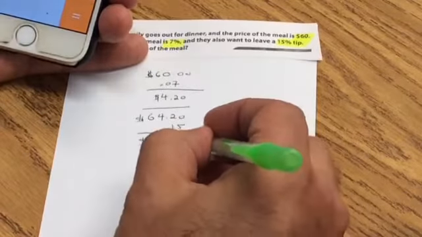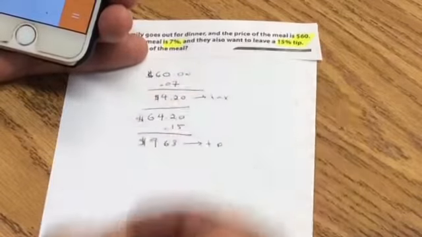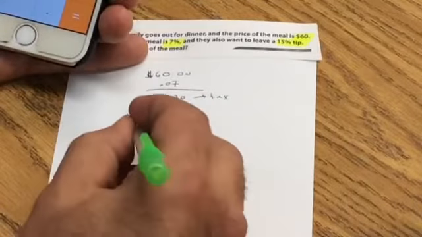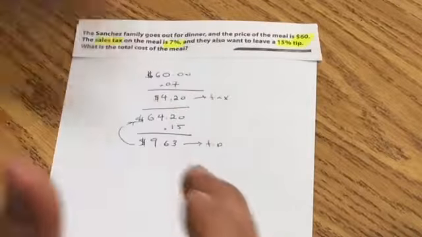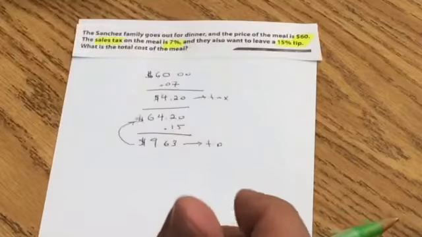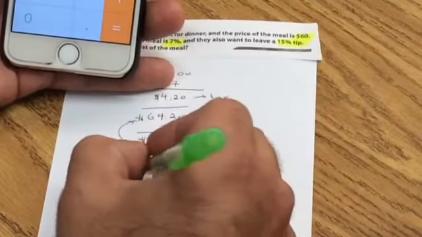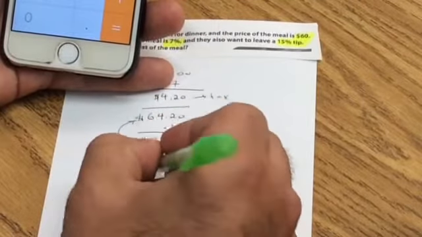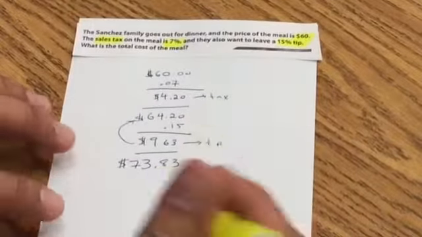But this is just the tip, and this is just the tax. So if I add the tip to the $64.20, we are going to get a total of $73.83. And that's it. That's how you solve for tax and tip.